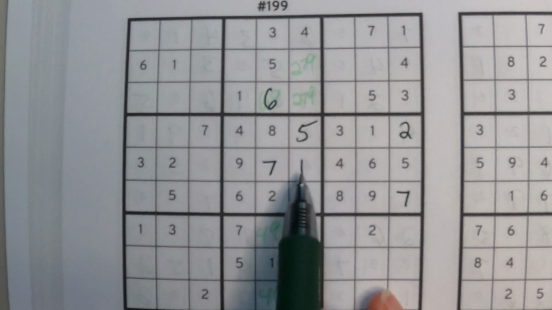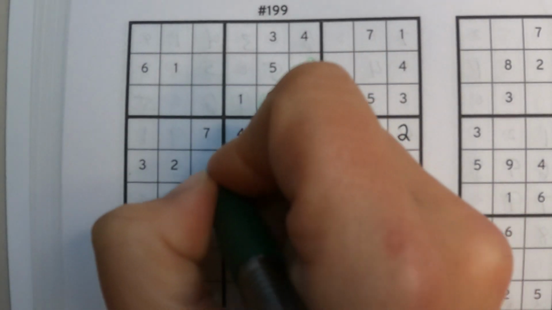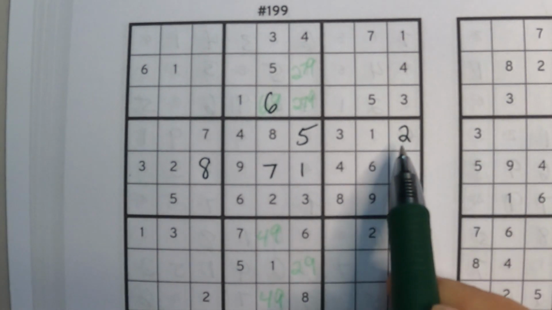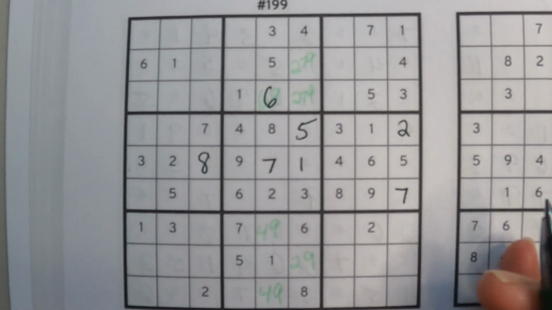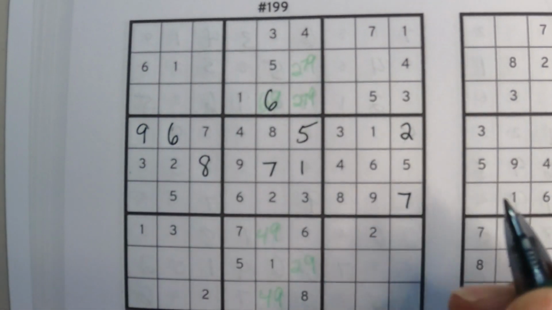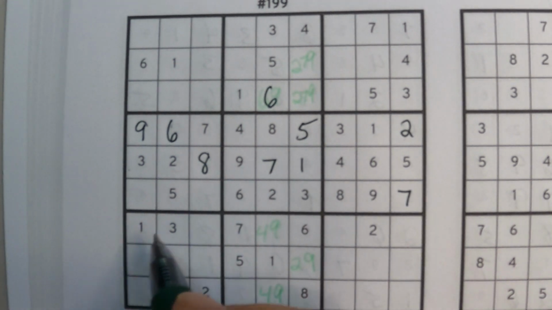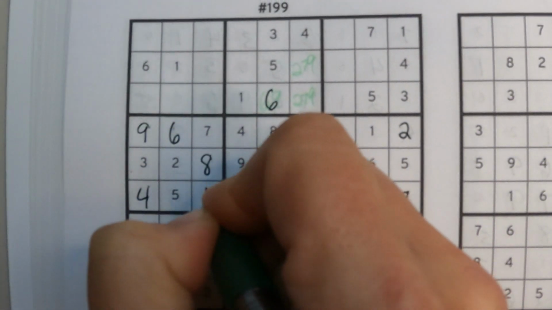To finish out this row, we've got 1, 2, 3, 4, 5, 6, 7. We're missing an 8. For this row, we're missing a 6 and a 9. We've got a 6 here, so 9, 6. For this box now, we're missing 1 and 4. We've got a 1 here, so 4, 1.